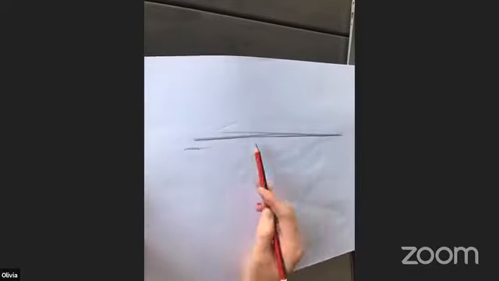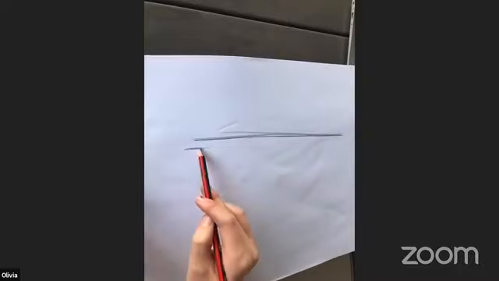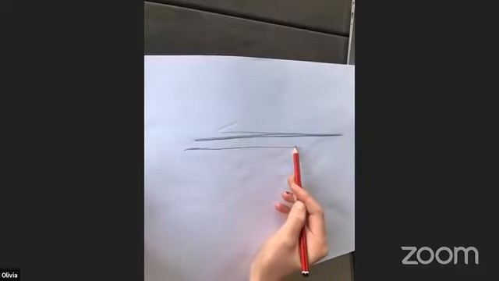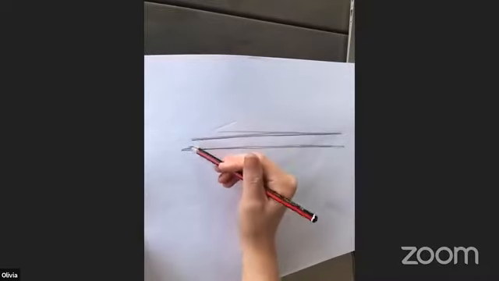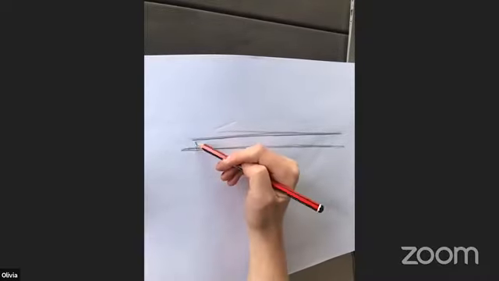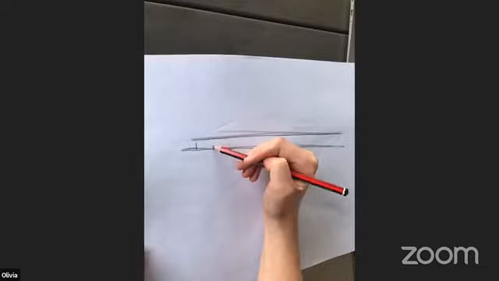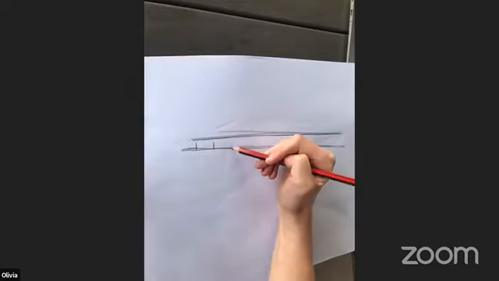And then underneath, getting a little bit wider towards this end, we're going to do another one. Mine's a little bit rough, but. Okay, and then with that, I'm not going to move on too quickly after this.